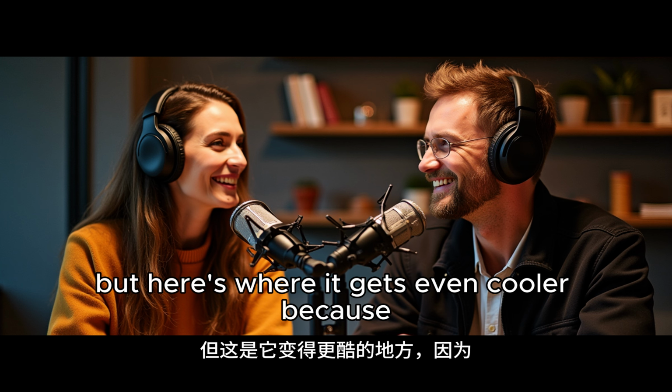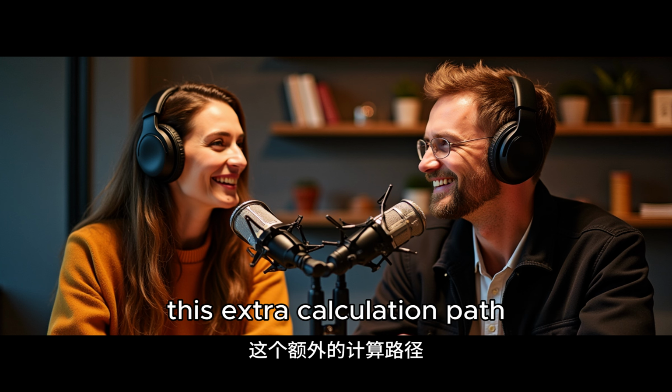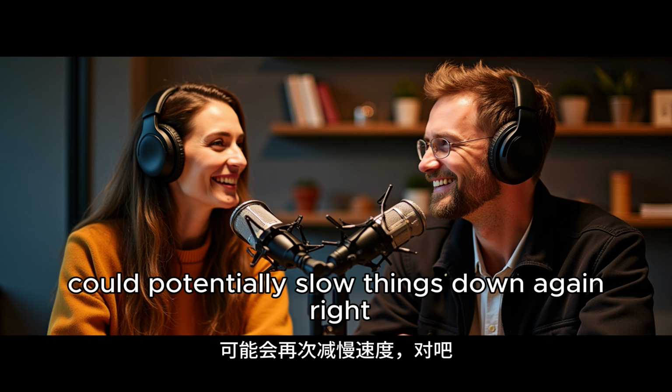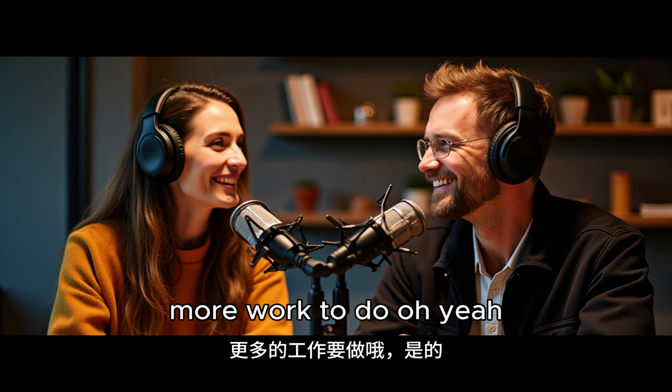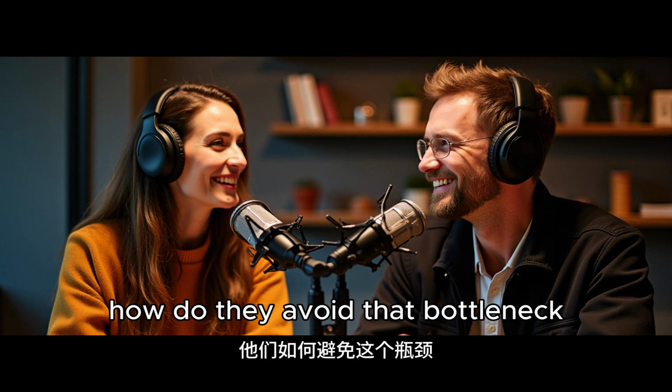That's clever. But here's where it gets even cooler, because just adding this extra branch, this extra calculation path, could potentially slow things down again, right? More work to do. Oh yeah, I was wondering about that. It seems counterintuitive if the main goal is speed. Adding more complexity, how do they avoid that bottleneck?